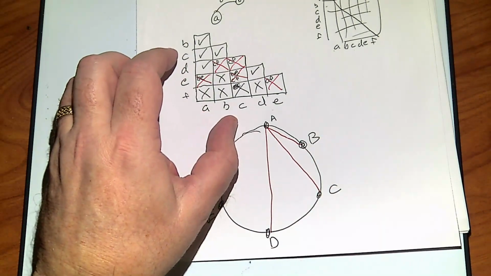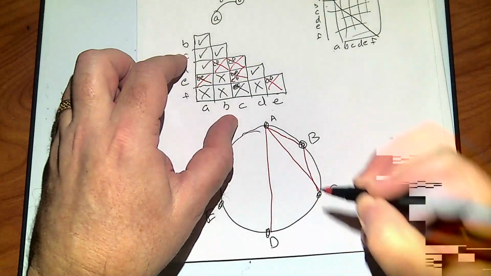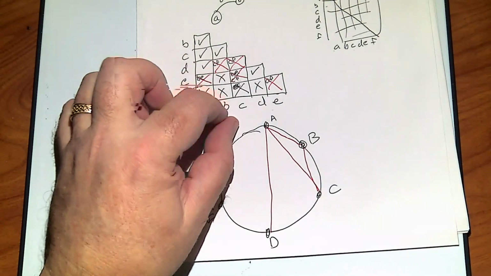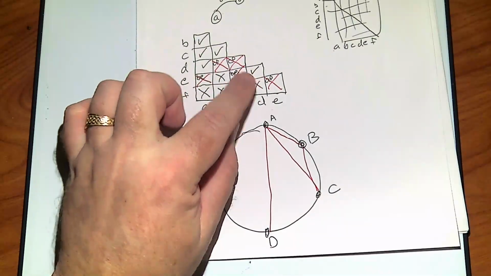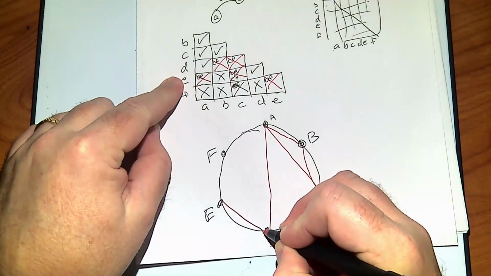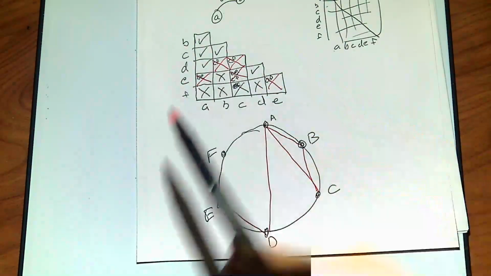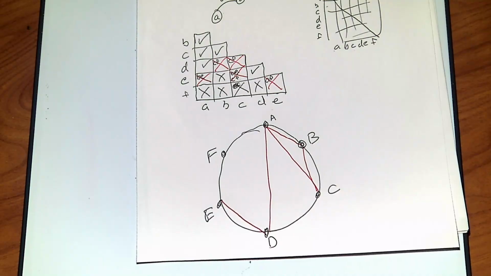I go to the next one. B to C, there is a check mark for B to C. Draw a line. There's a next one. One more, D to E. All right? So this graph summarizes this table, but I submit to you this is much more readable.